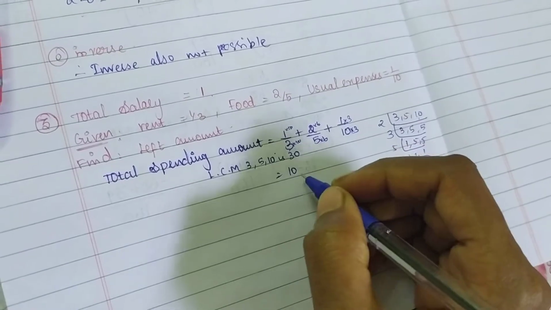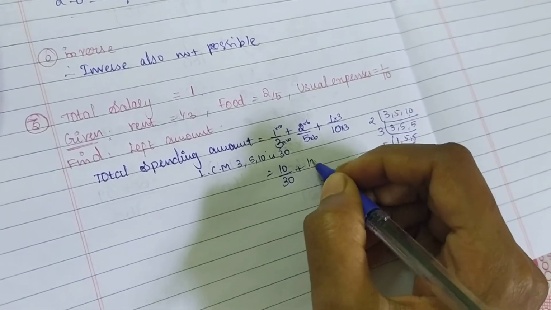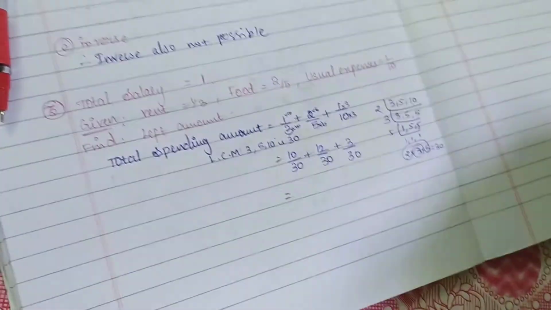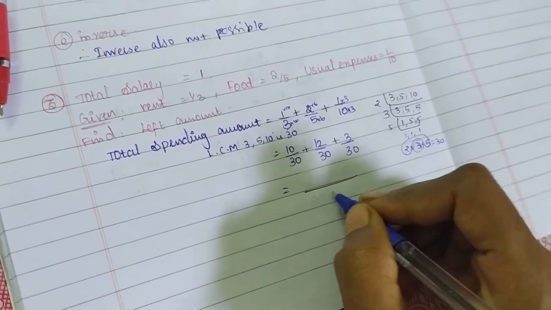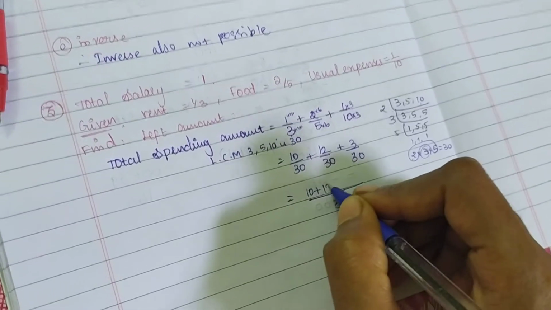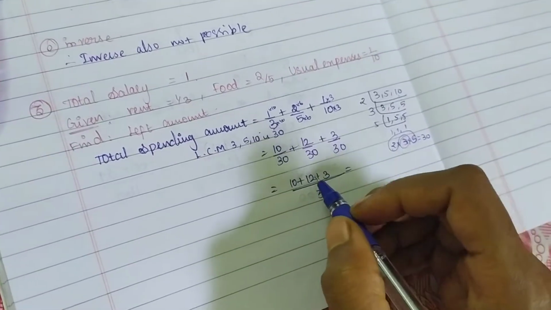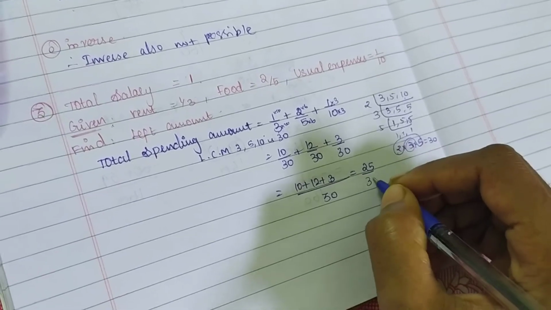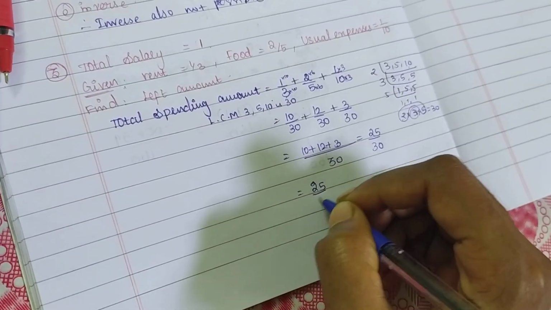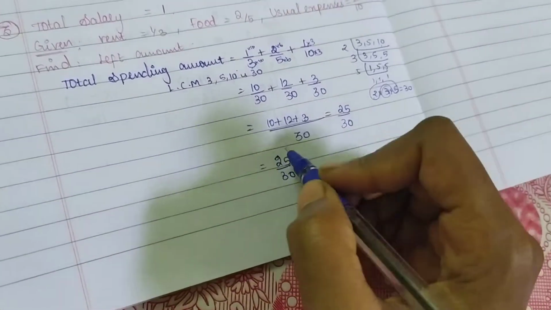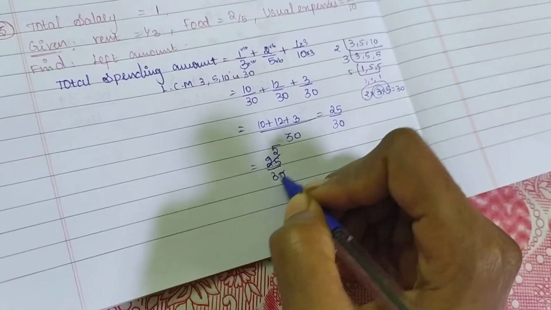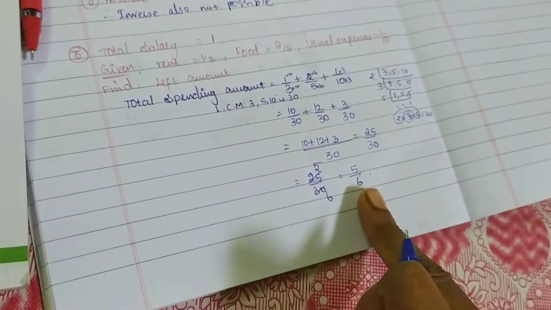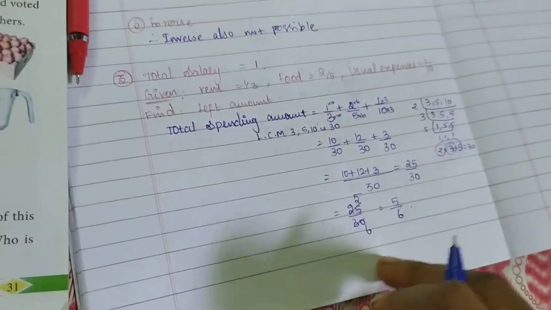So I am having 10/30 plus 12/30 plus 3/30. I can write common 30, 10 plus 12 plus 3. 3 plus 12 is 15, 15 plus 10 is 25/30. I can cancel, right? In which table does it cancel? In the 5 table: 25 is 5 times, 30 is 6 times. So I am getting 5/6. This is my total spending amount. I spent that amount.